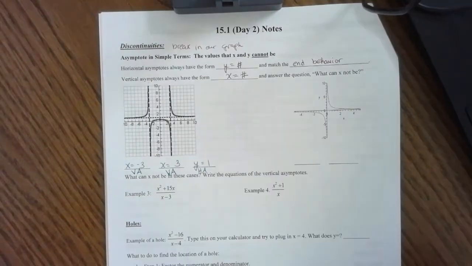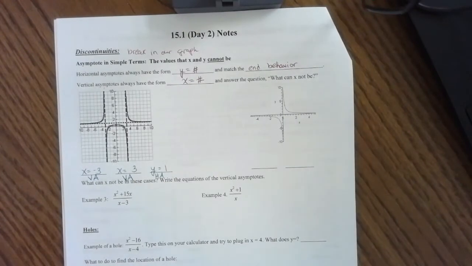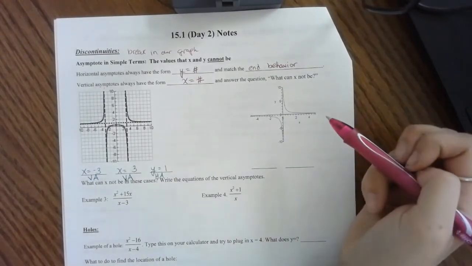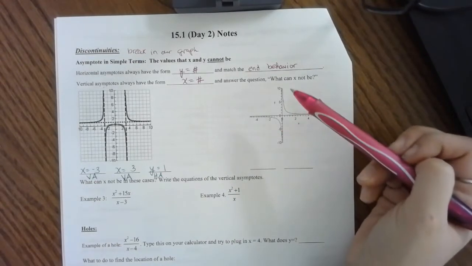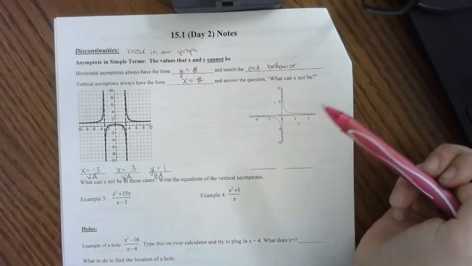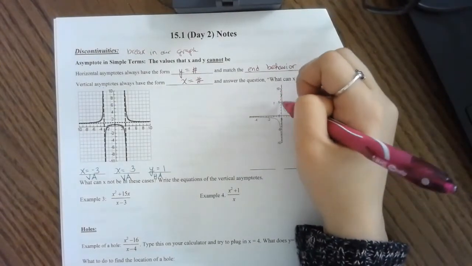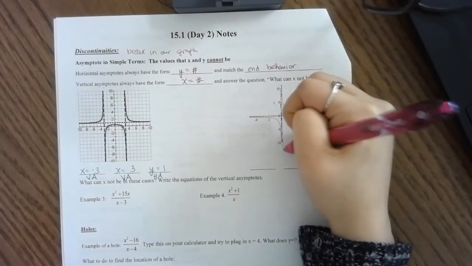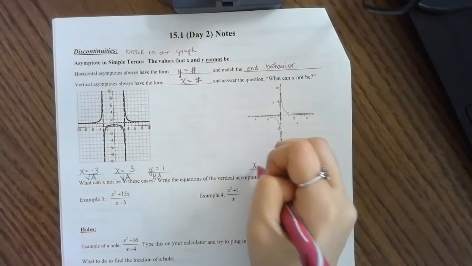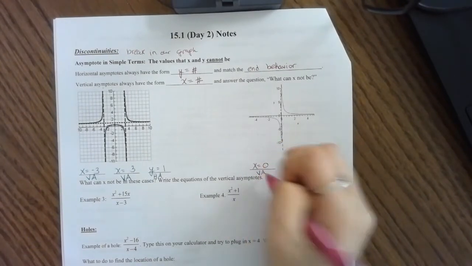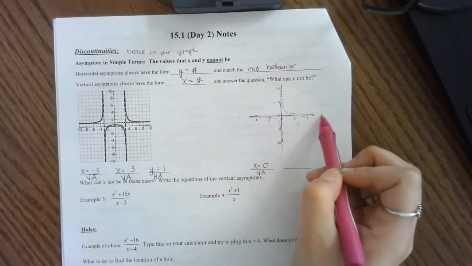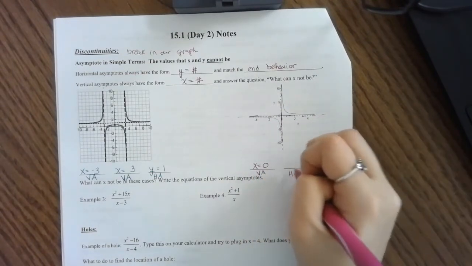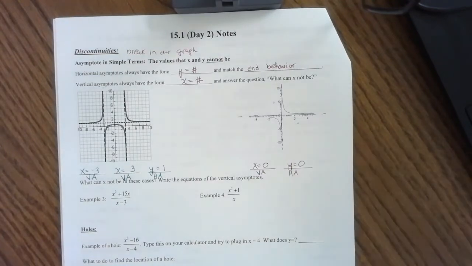Now let's look at the second one. The second one says the same thing. There are no dashed lines, but you can clearly see the graph breaks up into 2 sections. So looking at it, I can see that this is our first barrier, so it's going to be x equals 0. That's our vertical asymptote. And then it looks like the graph never crosses this line, so that's our horizontal asymptote at y equals 0. And this one only had 1 of each.